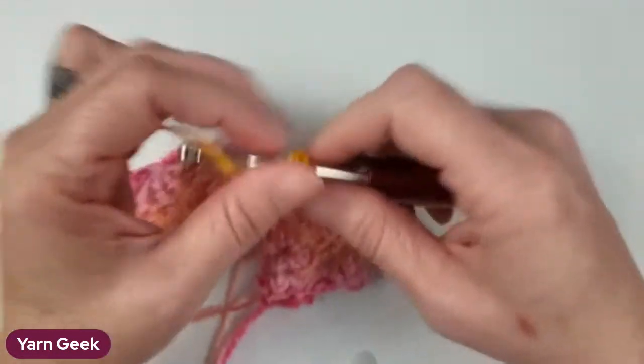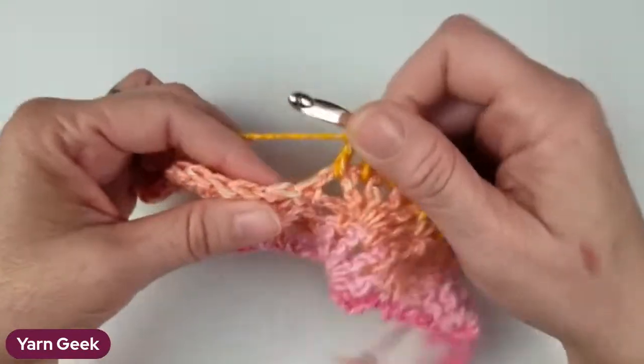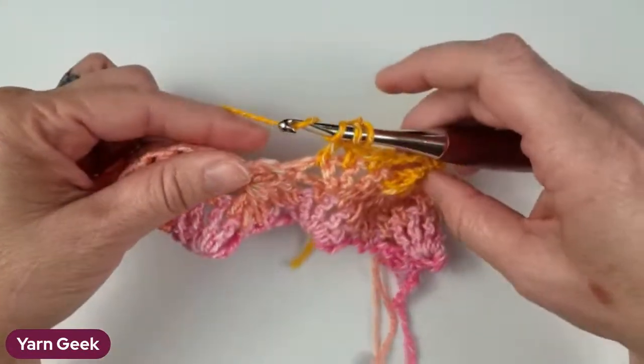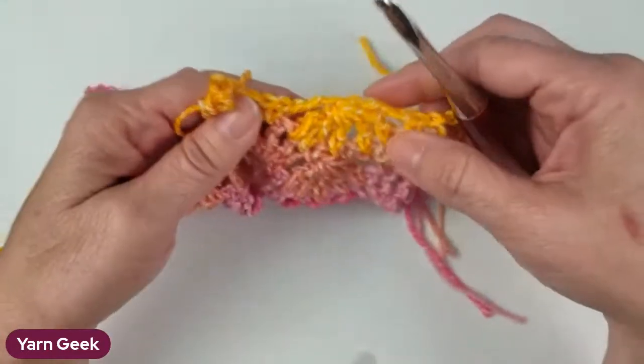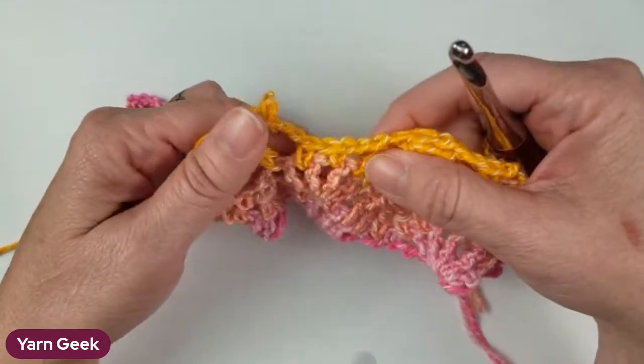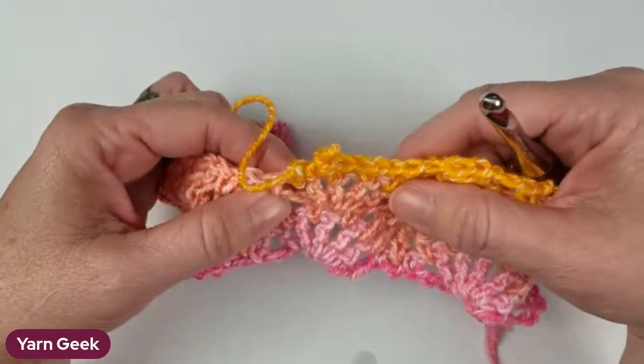And we're going to crochet those 5 together. Oops. What have I done? Did I crochet too many? 1, 2, 3, 4, 5. Nope, I got that. Oh, you know what? That one only had 4.